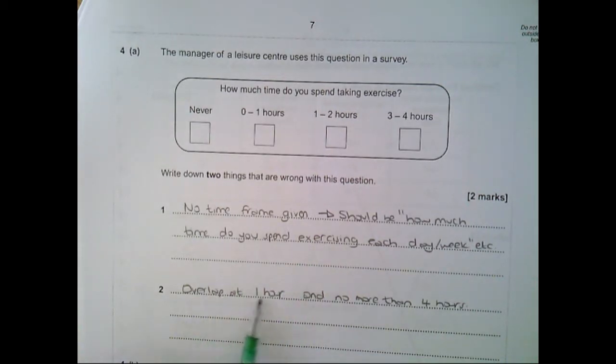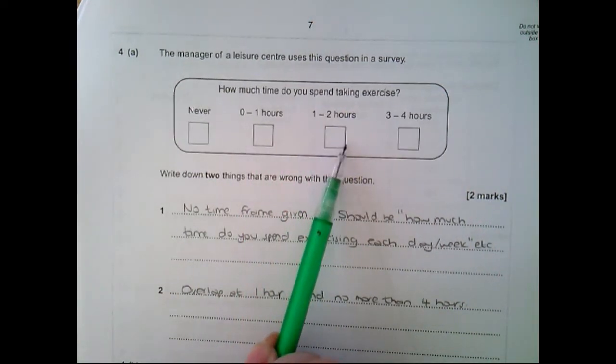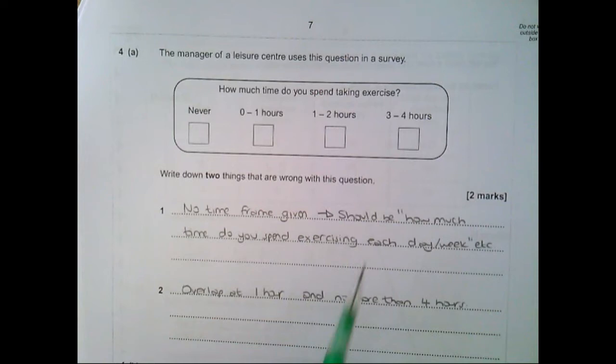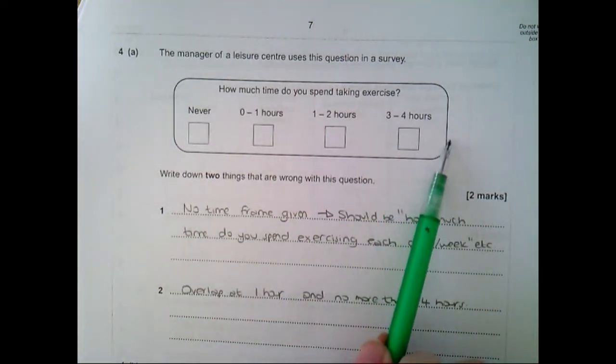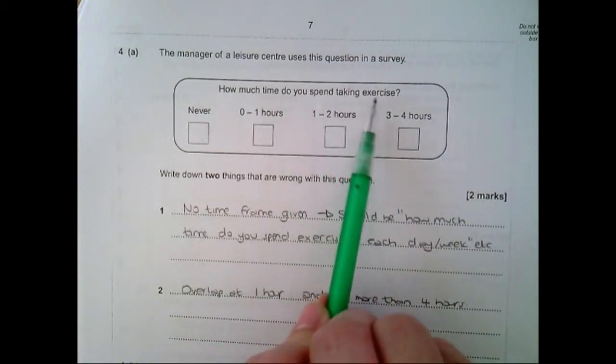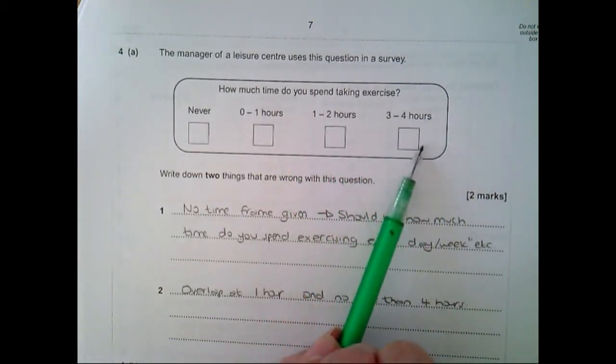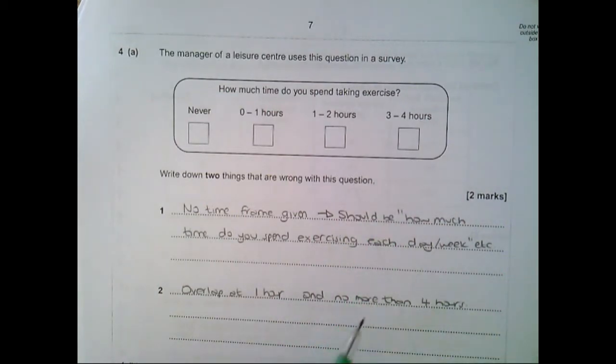The other thing then is that there's an overlap at 1 hour. So if you did exactly 1 hour of exercise a day or something like that, you would be able to tick both of those boxes, and you wouldn't want that. They'd want them only to be ticking 1. And then also there's no more than 4 for the people who do more than 4 hours. And as I said, they didn't say whether it was each day or each week, so it could very easily be more than 4 hours a week or something that the person would be wanting to tick. So just a mark for each answer there then.